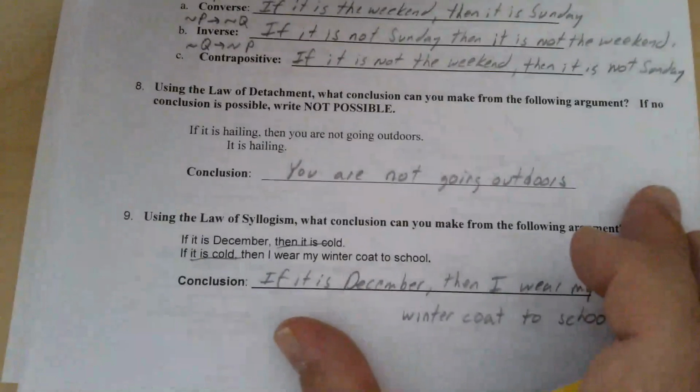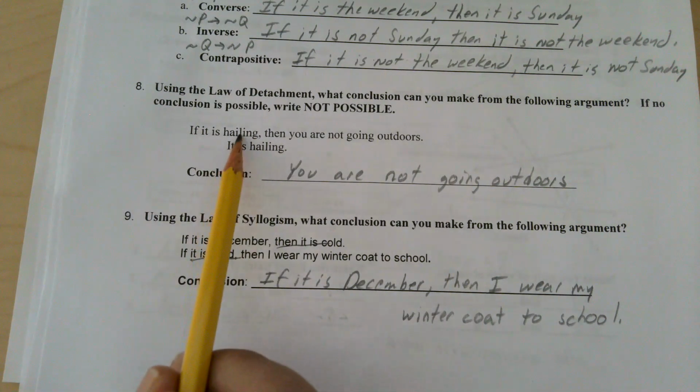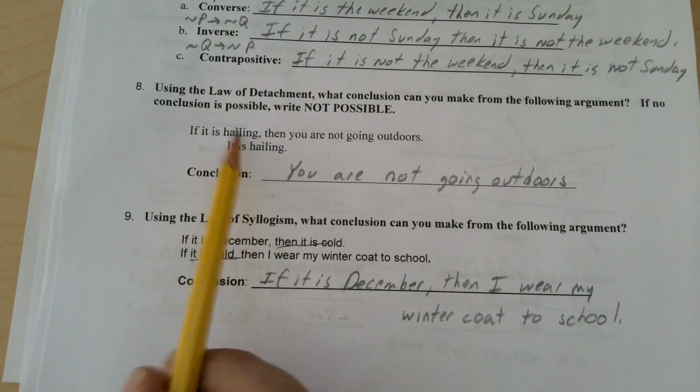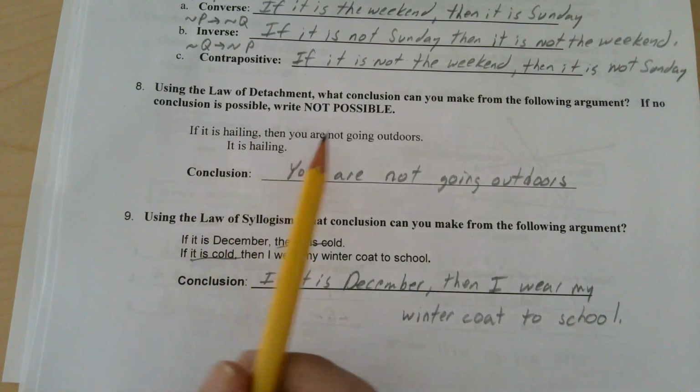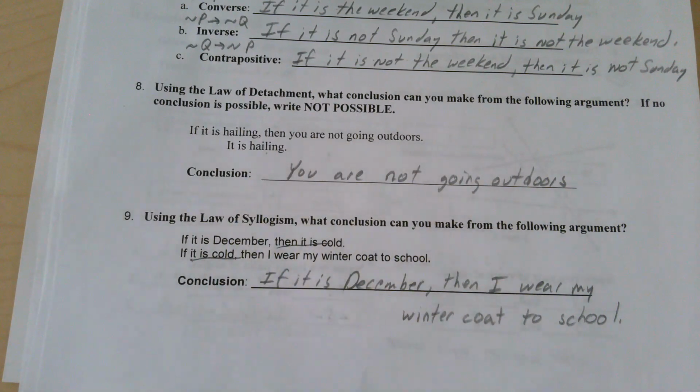And then we're told to try to use the law of detachment, and I can use the law of detachment if I restate the hypothesis. And that's what I do. Say, if it's hailing, then you are not going outside. Well, if I tell you it's hailing, then you're not going outside. Okay, so if I mention the conclusion, though, you can't use the law of detachment.